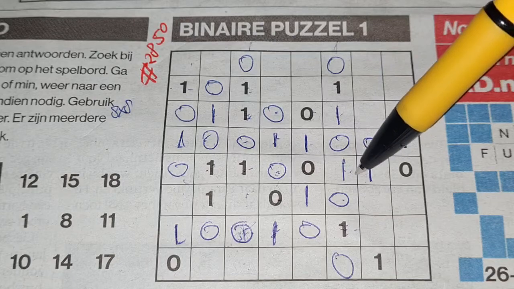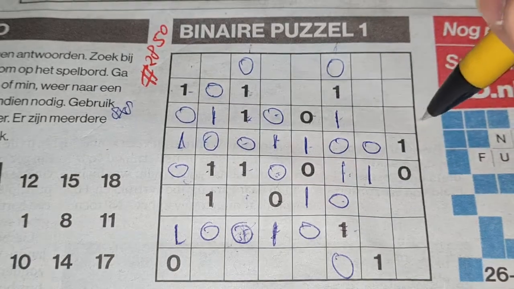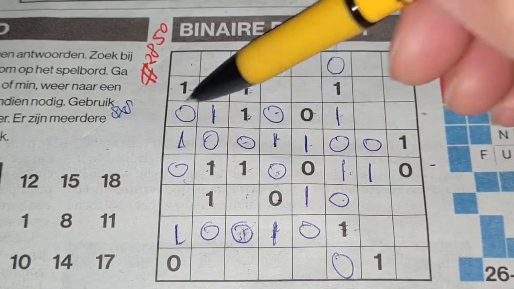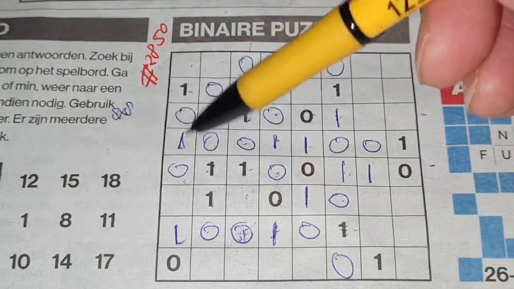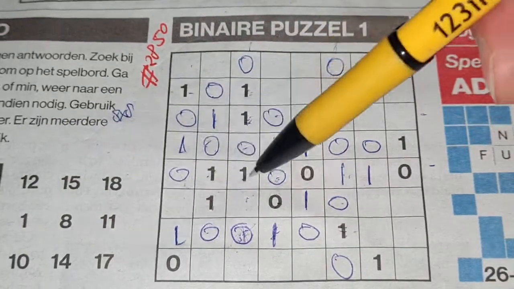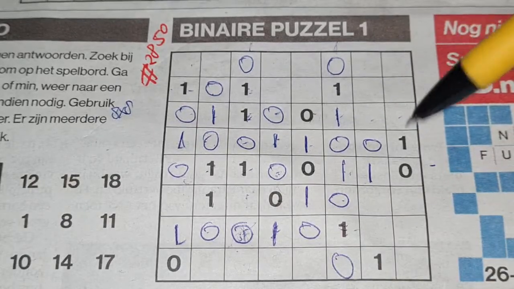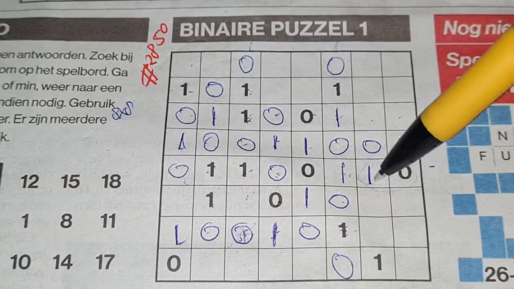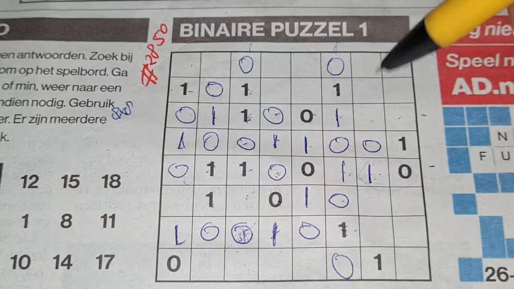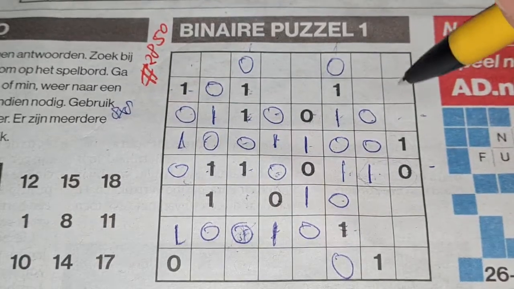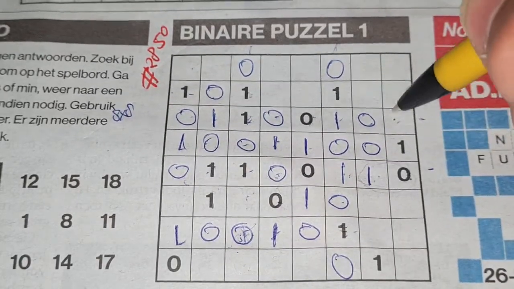Double one here. This is almost the same, this one. Let me compare. One empty box. So we need to switch those 2 digits. We have a 1 here, this should be a zero. We have a zero there, this should be a 1.